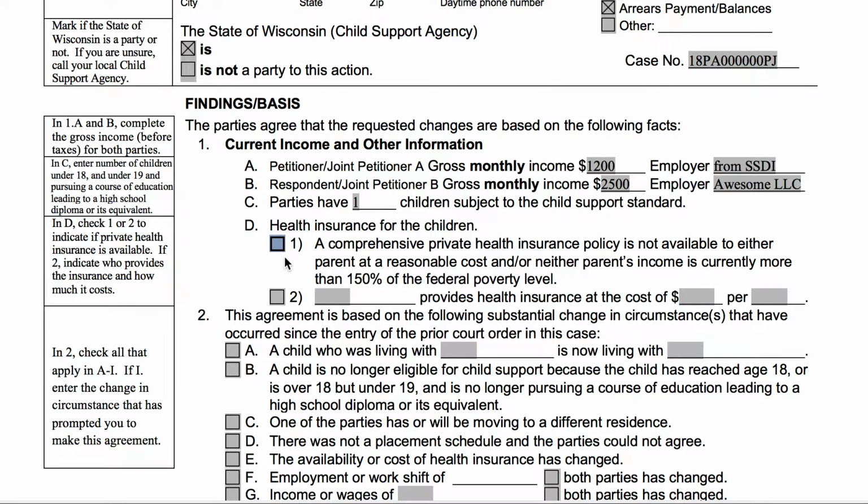If your children receive insurance through a private insurer, so if the children are on somebody's insurance through their job, for example, or if you've gotten an insurance policy for them through the healthcare marketplace or something like that, then you're going to check number 2. And you're going to write in the person who provides that health insurance. So in our situation, the father, John Doe, provides health insurance, and the cost of that is $150 per month.